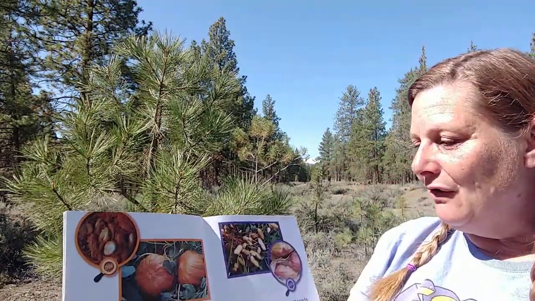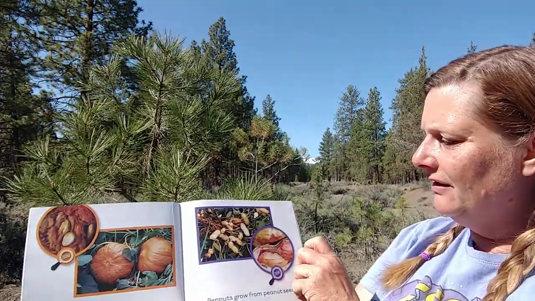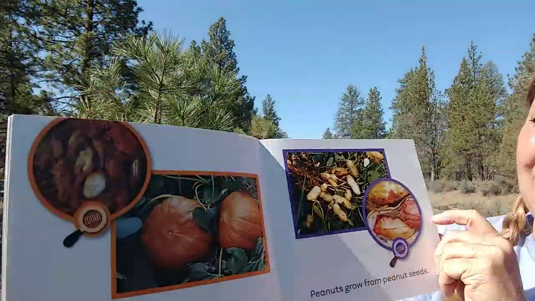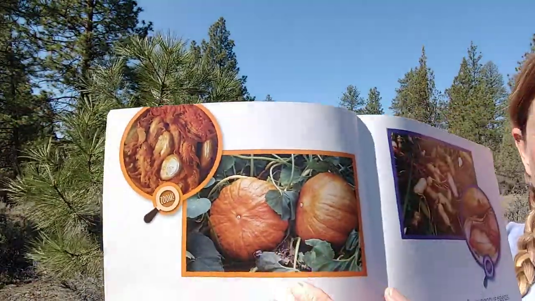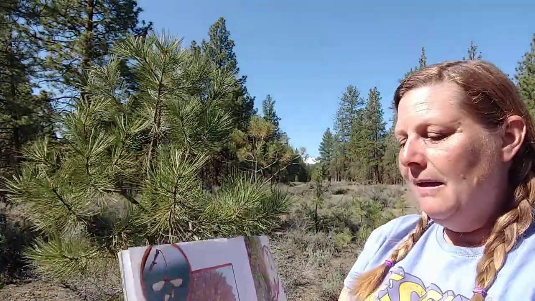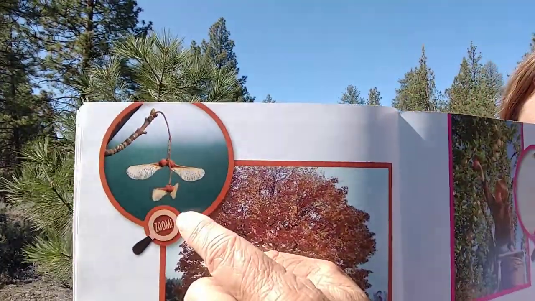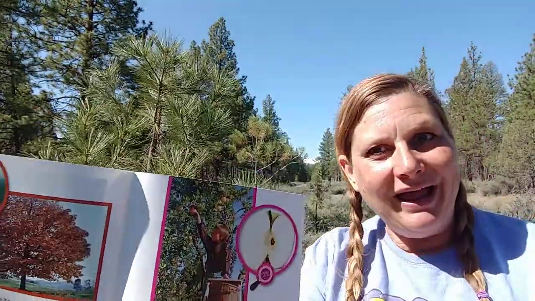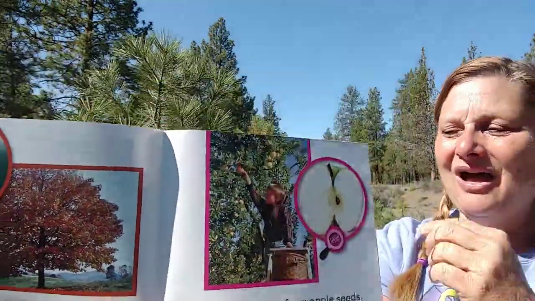Now, pumpkins grow from pumpkin seeds and peanuts grow from peanut seeds. Here is a good look at inside a growing peanut seed. Same way as here's the pumpkin seed inside that's going to grow your pumpkins. Maple trees grow from maple seeds, the little helicopter seeds right there. And apple trees grow from what? Apple seeds! You're right.